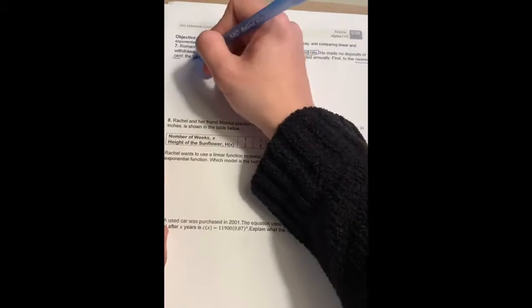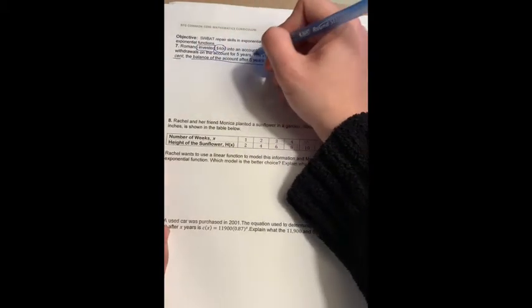So that means nothing happened within those 5 years. He didn't make any deposits, and he didn't withdraw any money. So the interest was compounded annually, which means every year. They want us to find to the nearest cent the balance of the account after 5 years.